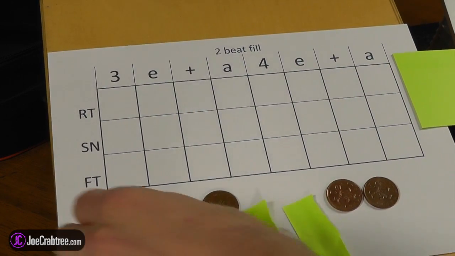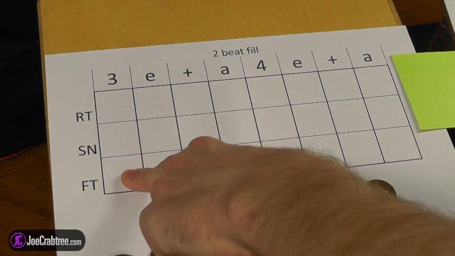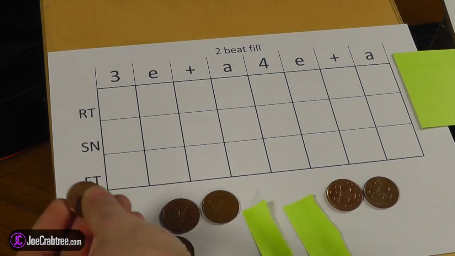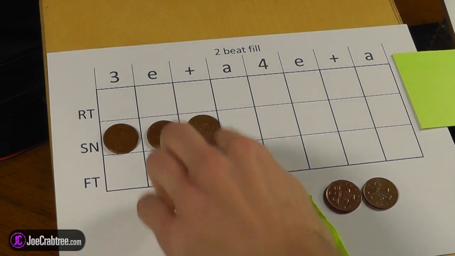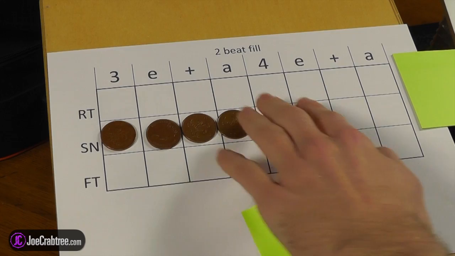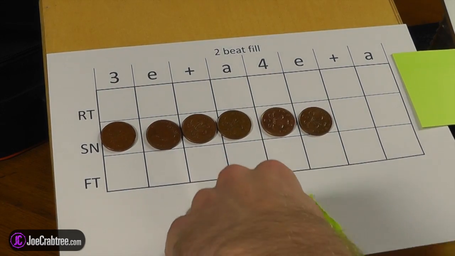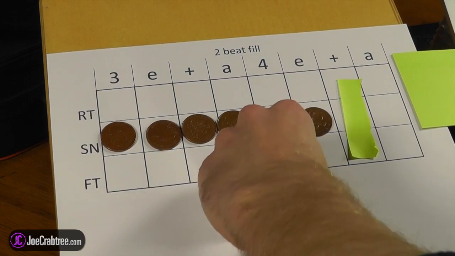And I have some coins here. So we have 3 lines: rack tom, snare drum, and floor tom. And these represent note heads. So if I was to put, for example, all of the coins in the snare drum thing, and I only have 6, we're dealing with 6 notes, and then these 2 strips of post-it note represent rests. So I'm just going to fill in the last 2 16th notes with that.